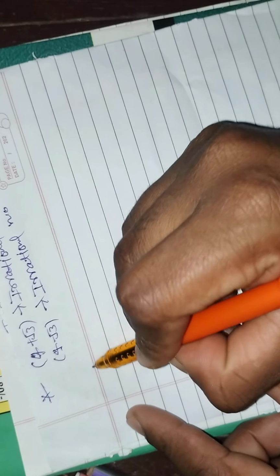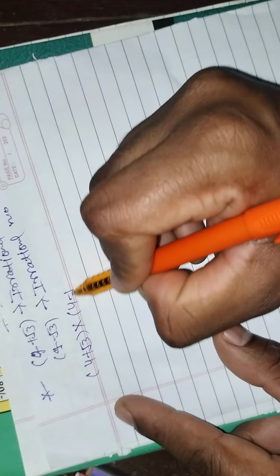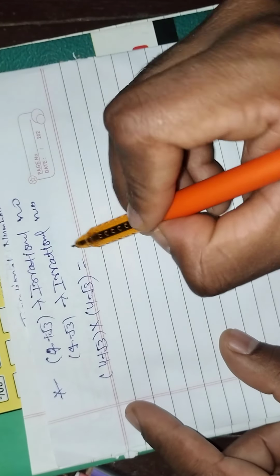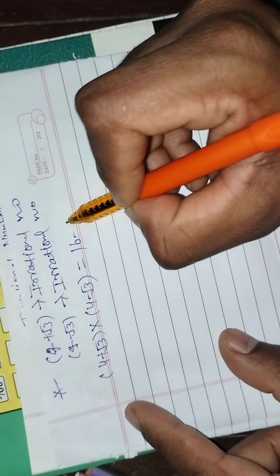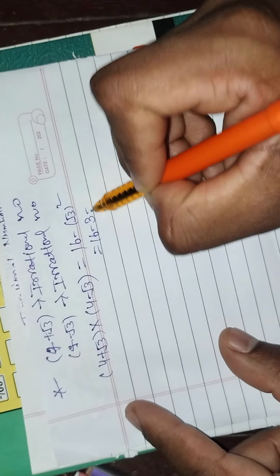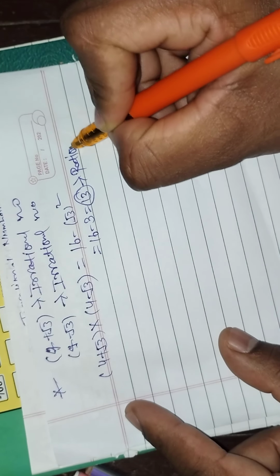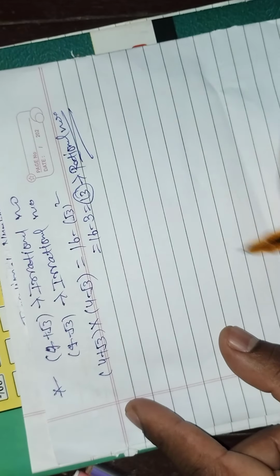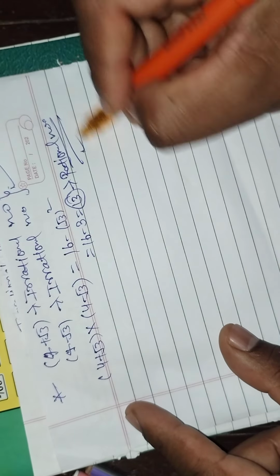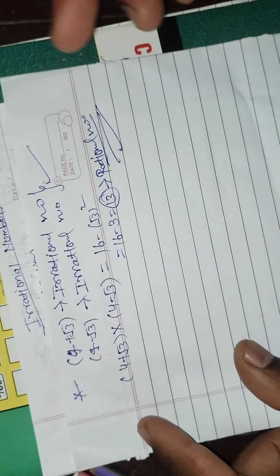If I am multiplying both the numbers, 4 plus under root 3, we are multiplying one irrational number with another irrational number. Okay, so what I'm getting: 4 times 4 is 16, minus under root 3 squared, which means 16 minus 3, and I am getting 13. 13 is a rational number. So from here we learned that whenever we are multiplying two irrational numbers, we can get a rational number. Sometimes when we multiply two irrational numbers, we also get a rational number.